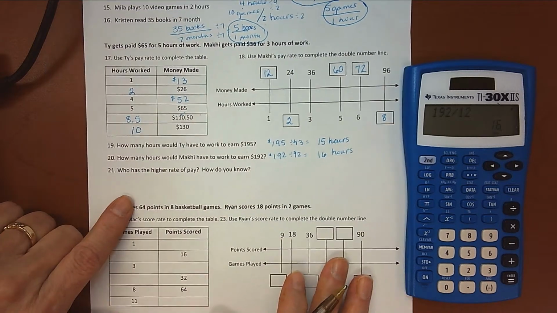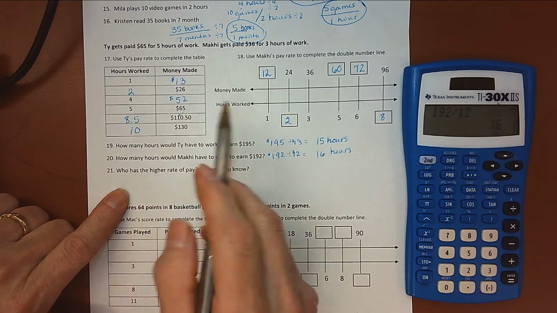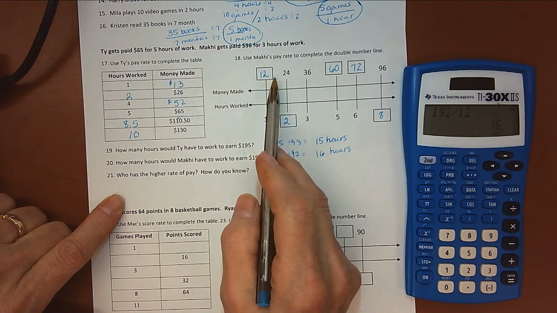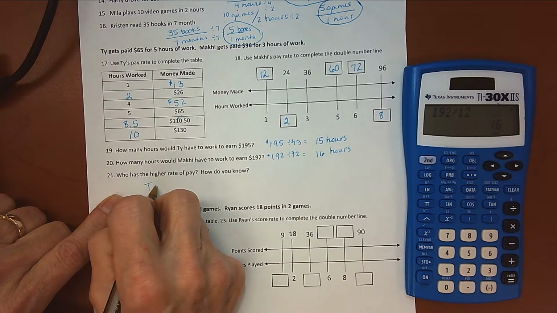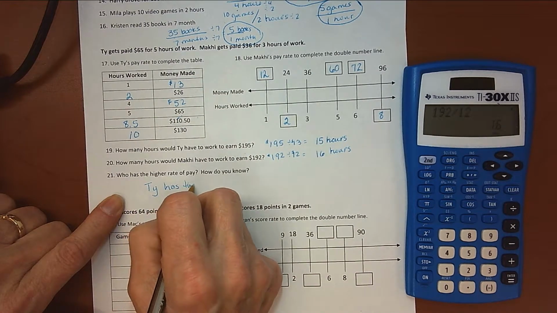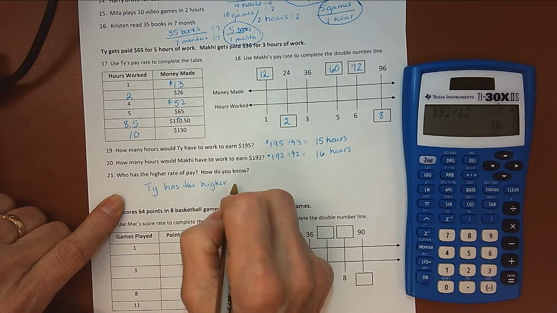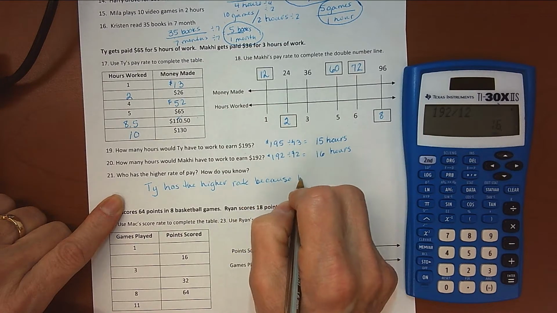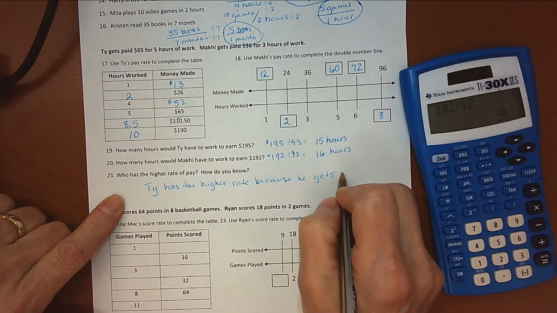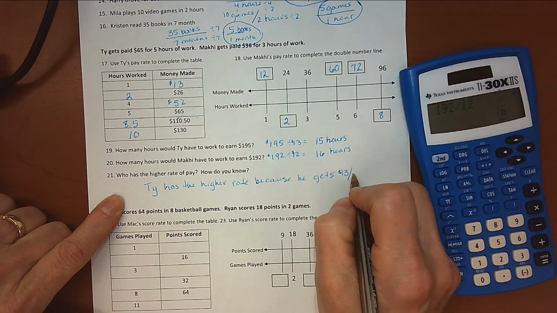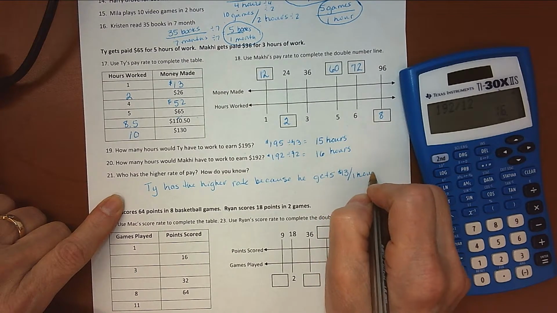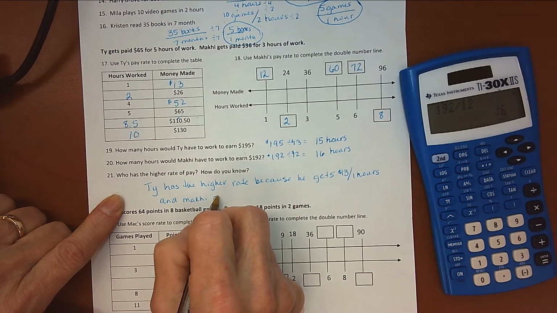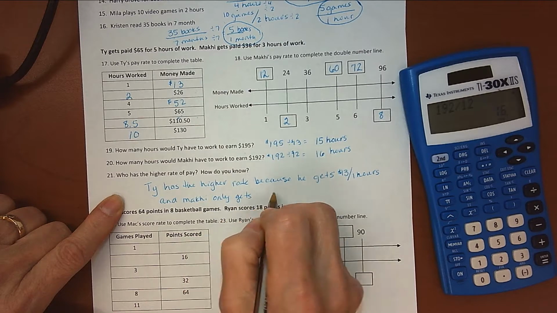And our last question here is, who has the higher rate of pay? Well, Ty gets $13 in every hour, and Maki gets $12 in every hour. So Ty has the higher rate, and we know that because Ty gets $13 per hour in 1 hour, and Maki only gets $12 in 1 hour.